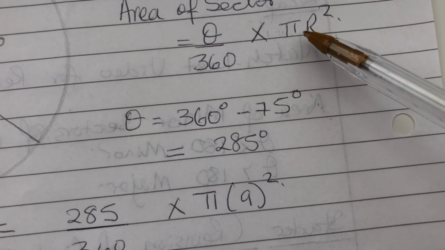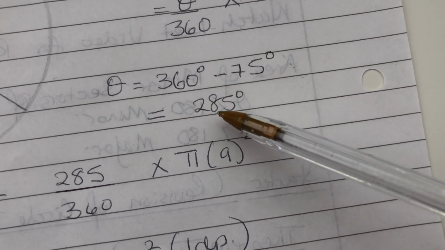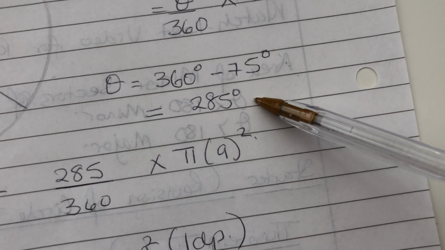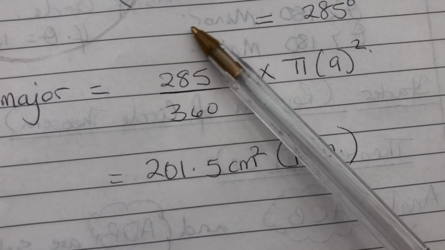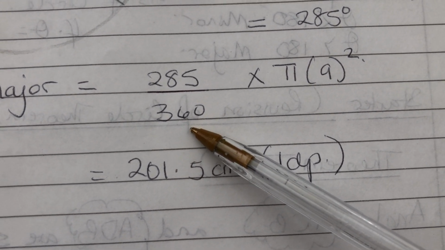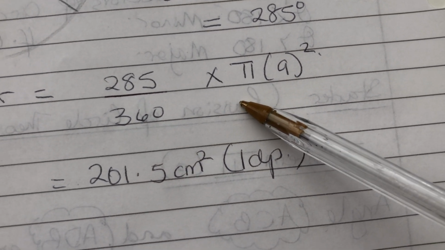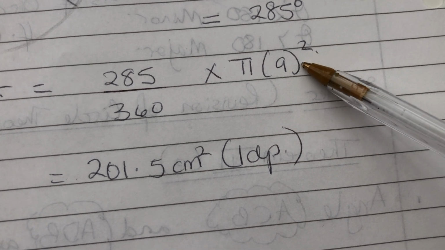Now 360 minus 75 is 285. So we have our theta to be 285 divided by 360 times pi, r is 9, all squared.